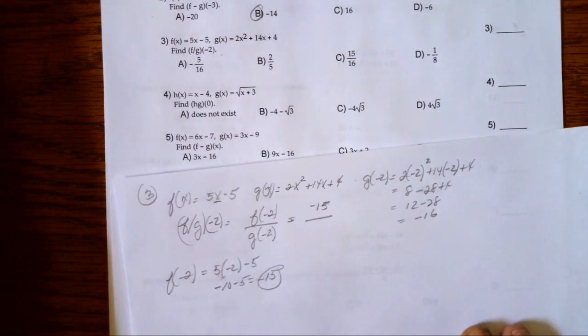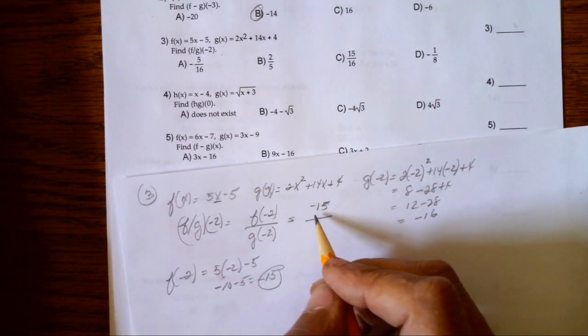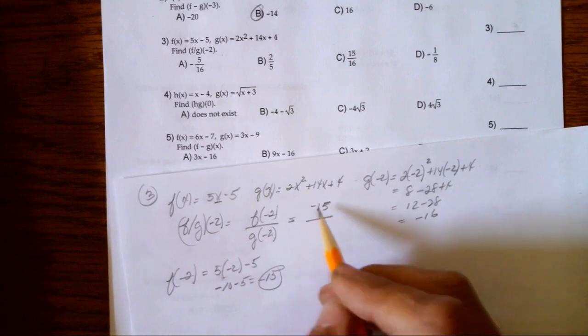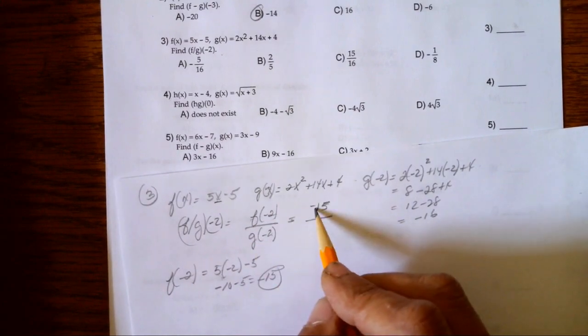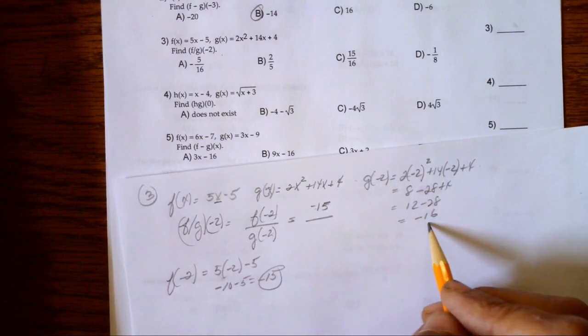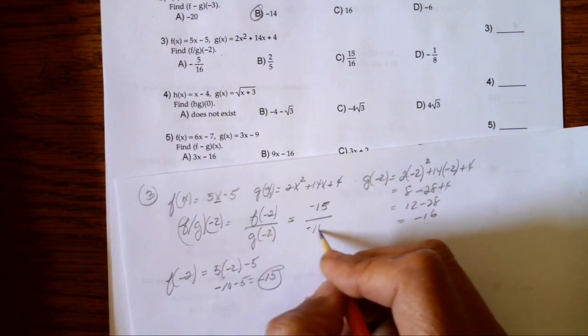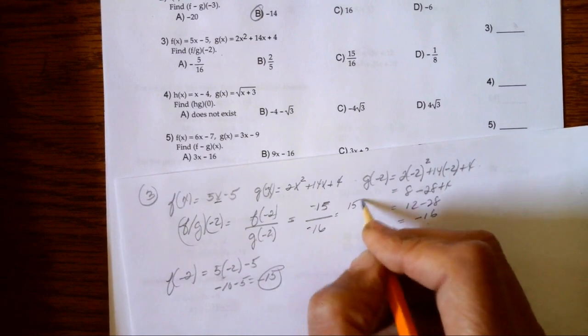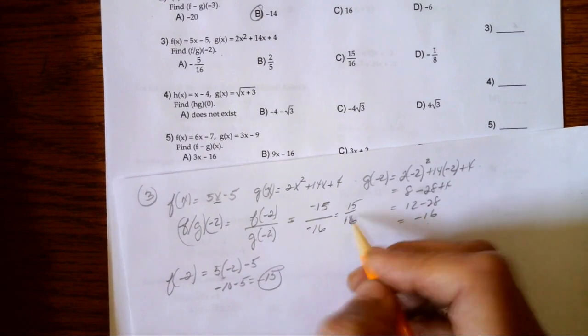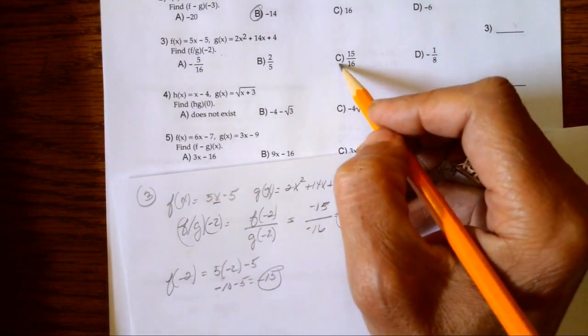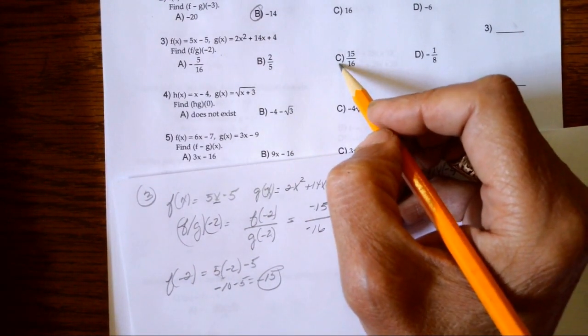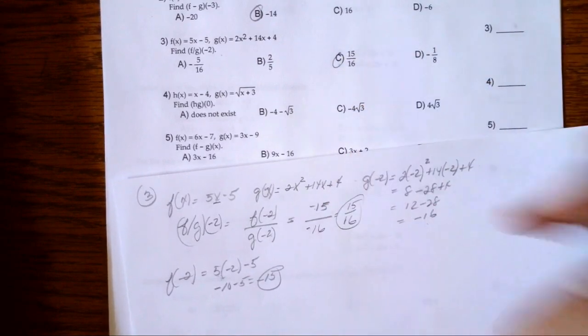A negative 16. So what have I got here? f of minus 2 is minus 15. g of negative 2 is a minus 16. So a negative over a negative becomes a positive 15/16. Positive 15/16. Number 3, letter C.